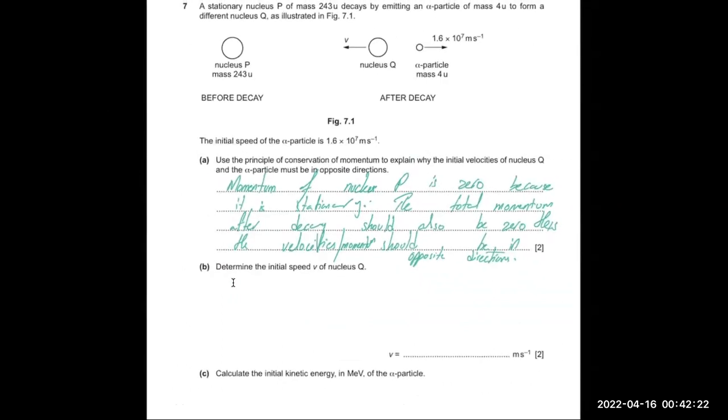Determine the initial speed v of nucleus Q. What is the initial speed v of nucleus Q? So to calculate the initial speed v, the first thing that I need to do is calculate the mass of nucleus Q. I have the mass of P, which is 243U. I have the mass of alpha particle, which is 4U. Simple maths, 243U minus 4U equals 239U. So the mass of nucleus Q is 239U.